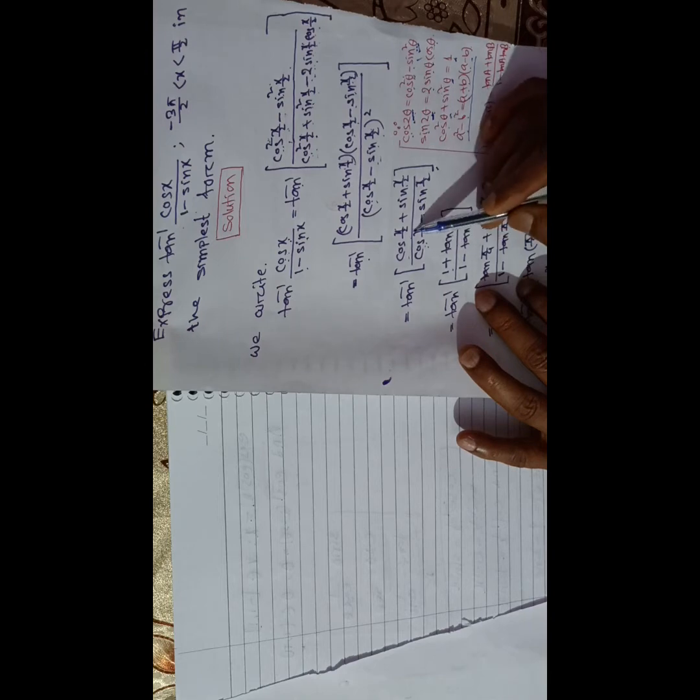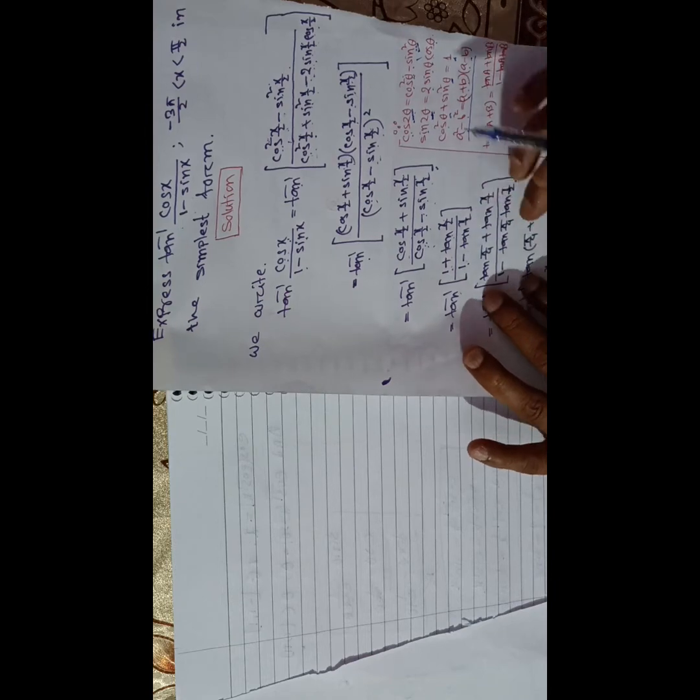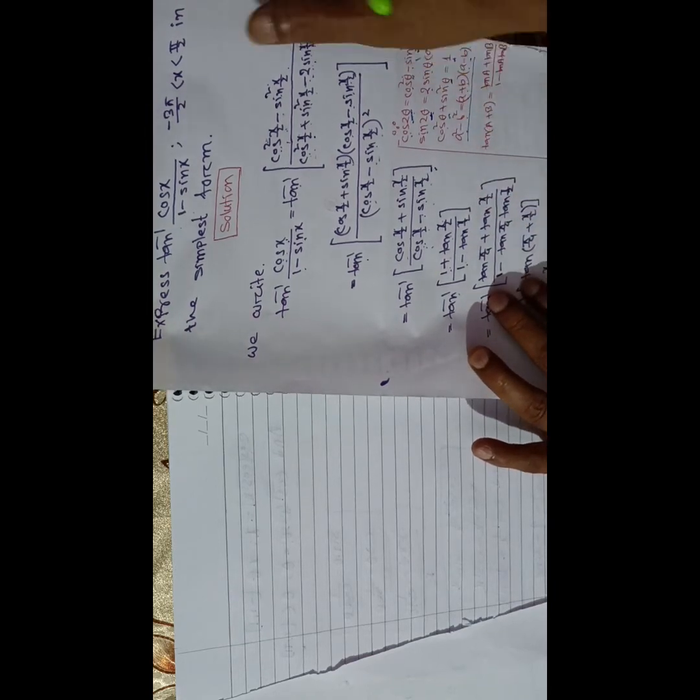Here also cos x/2 divided by cos x/2 goes to 1. Minus sin x/2 divided by cos x/2, sin by cos equal to tan x/2. Then we get tan inverse of (1 plus tan x/2) divided by (1 minus tan x/2). This can be written in this way.